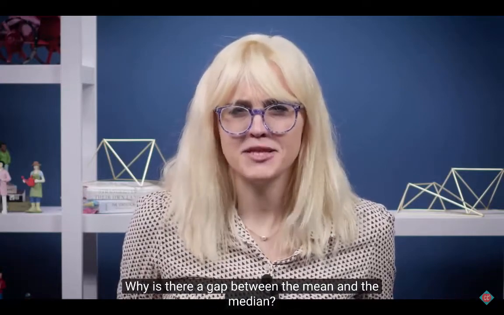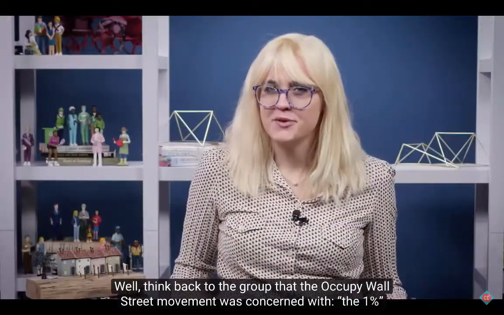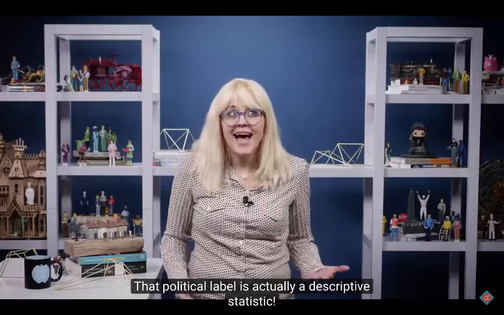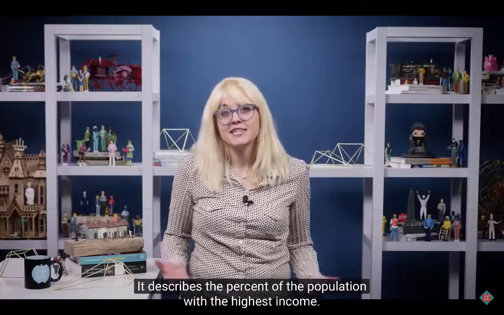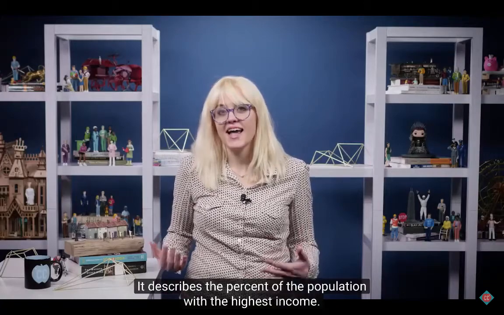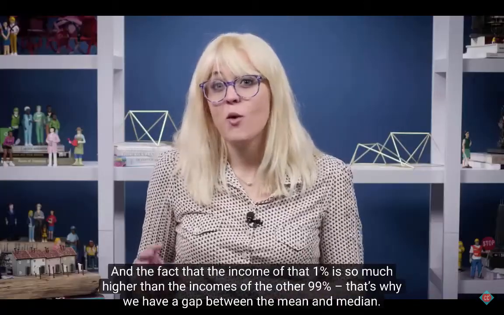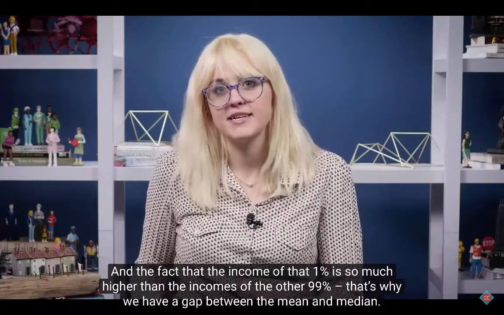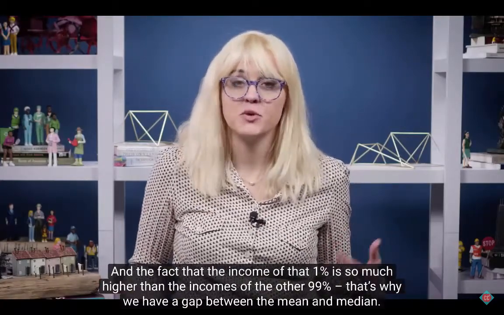Why is there a gap between the mean and the median? Well, think back to the group that the Occupy Wall Street movement was concerned with, the 1%. That political label is actually a descriptive statistic. It describes the percent of the population with the highest income. And the fact that the income of that 1% is so much higher than the incomes of the other 99%, that's why we have a gap between the mean and the median.